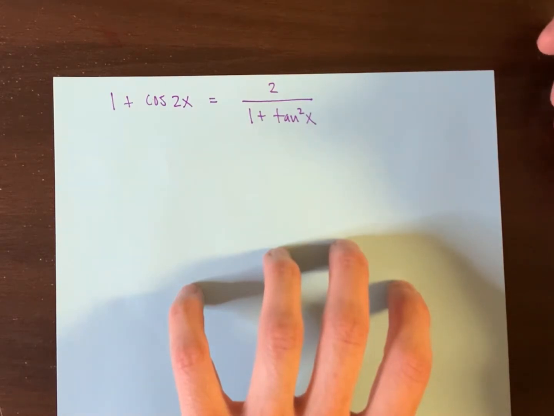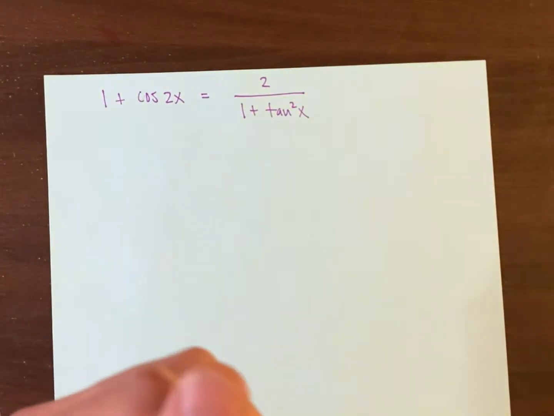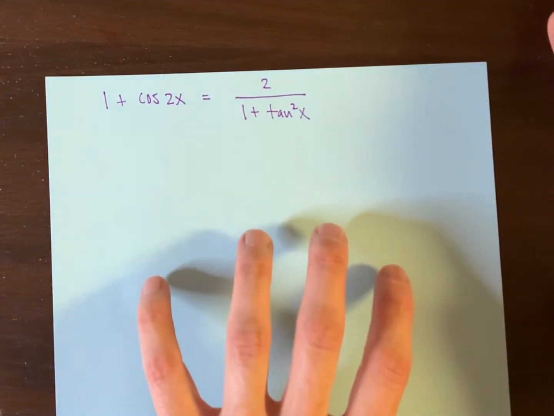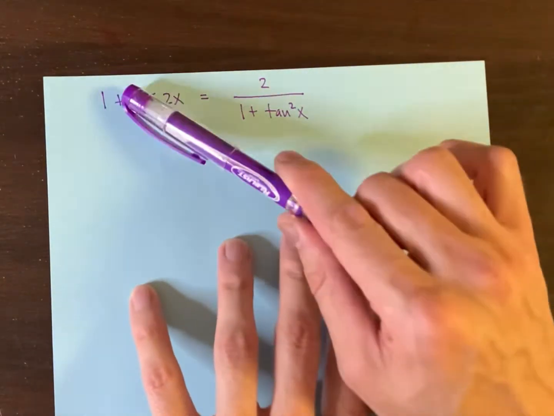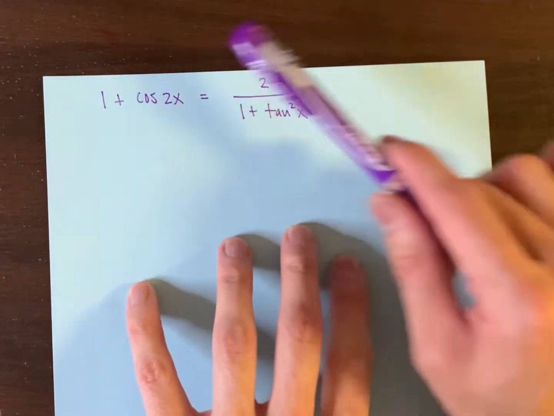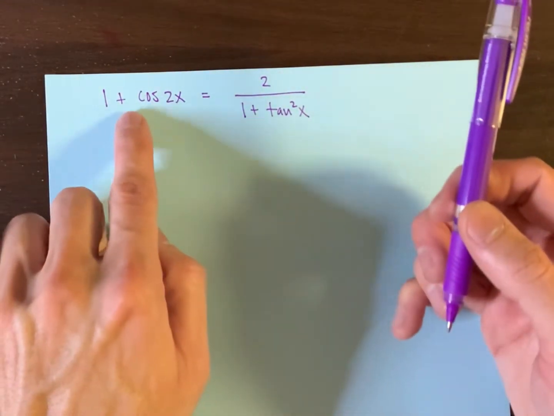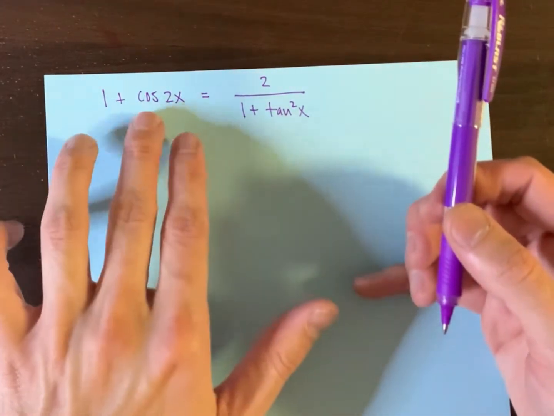So our goal here is to verify this identity. And I do believe that we have the freedom to manipulate either side, but not both, right? And you know what? I actually prefer to manipulate the left-hand side. Could I manipulate this? Sure, but I'd rather play with this here. And that's just my preference. And that's what I'll do.